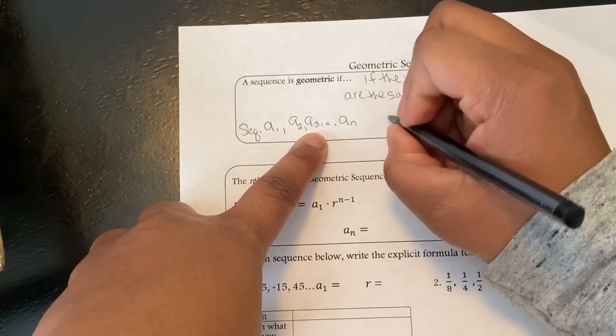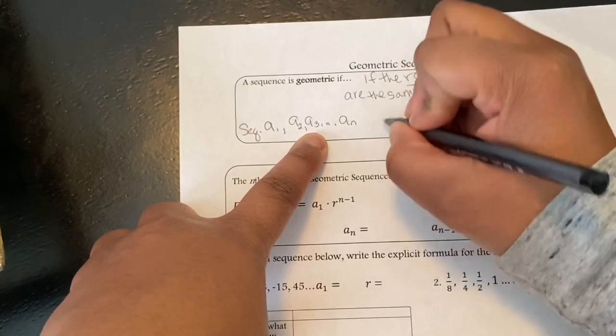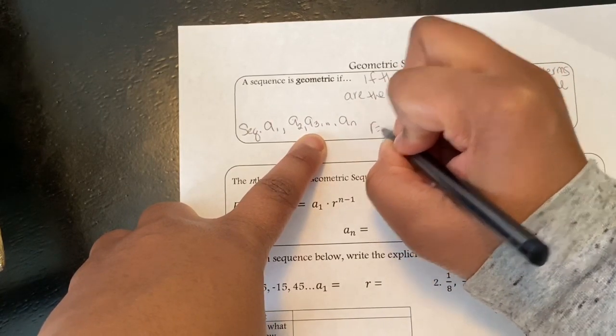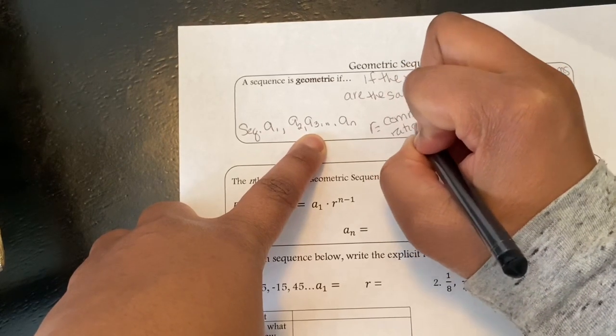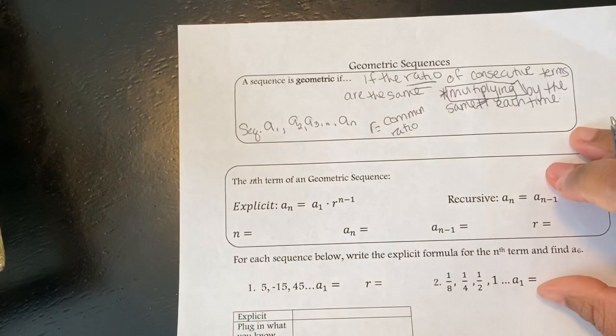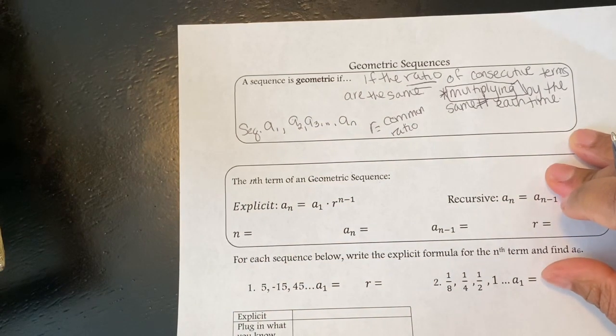So how do you find the number that is the ratio? We denote it by r. We call r the common ratio. Remember, with arithmetic we had d; with geometric we have r.